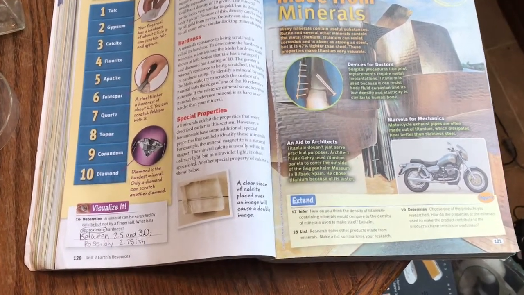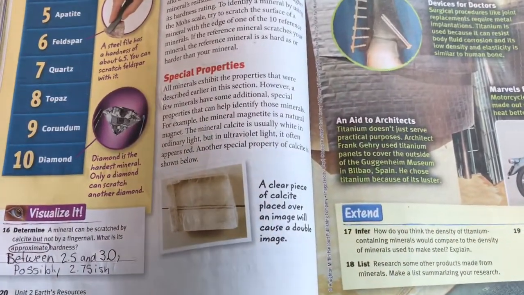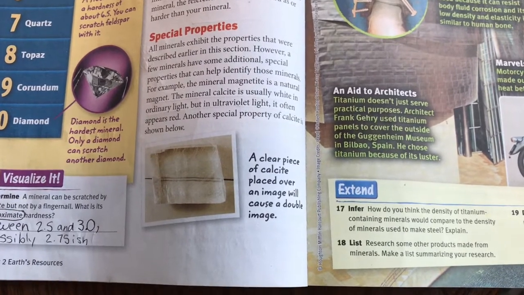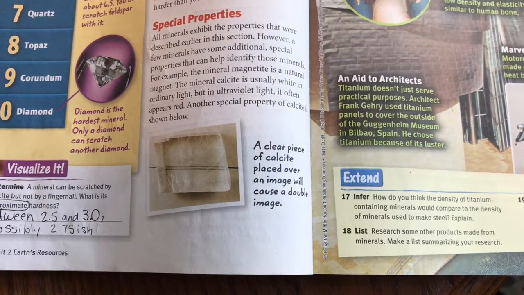On page 120, our book talks about some special properties that can be used to identify minerals. Because they're special, not all of the minerals have these, but there are some like magnetite that are magnetic.